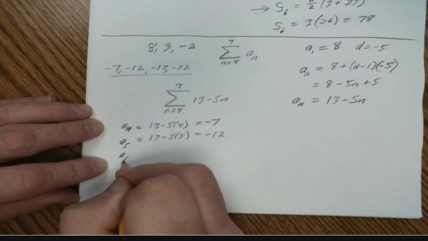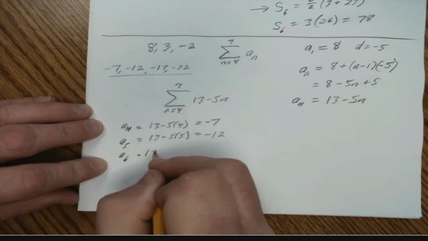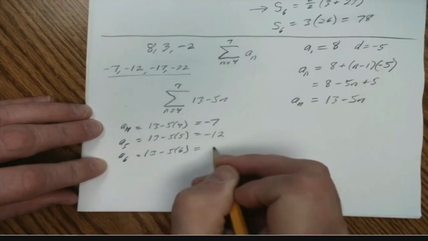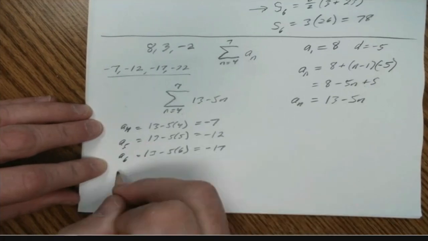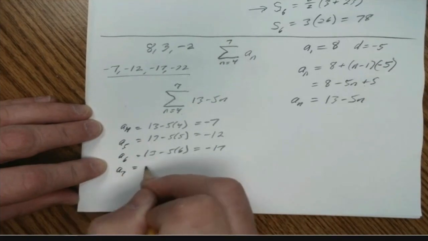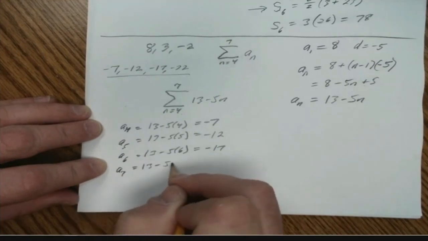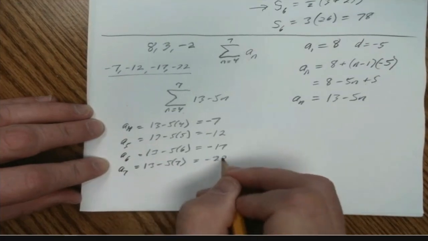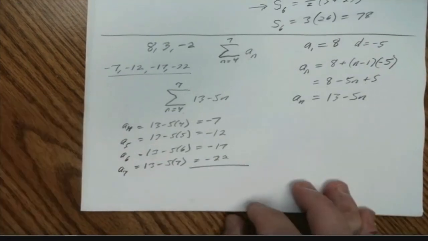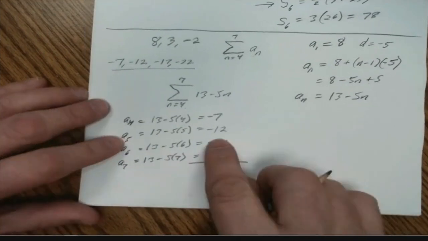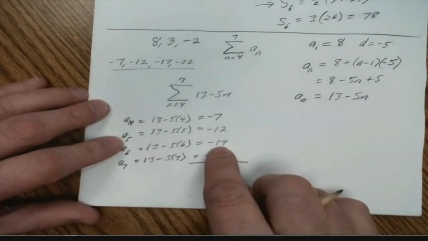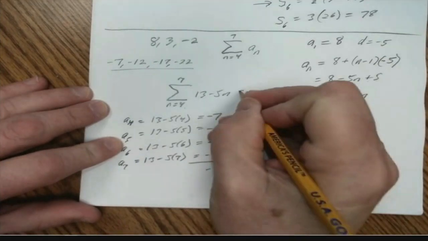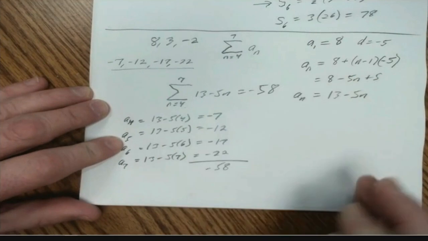A sub 6, 13 minus 5 times 6, 13 minus 30, negative 17. A sub 7 equals 13 minus 5 times 7, or 13 minus 35, which is negative 22. Then we just add those up. So negative 19, negative 36, negative 58. So this equals negative 58.